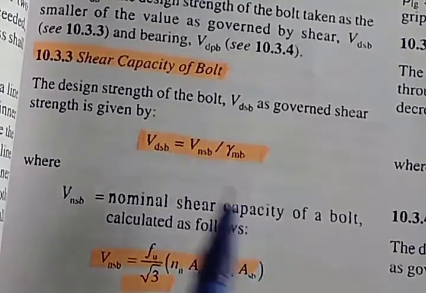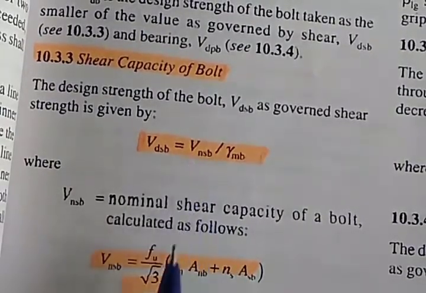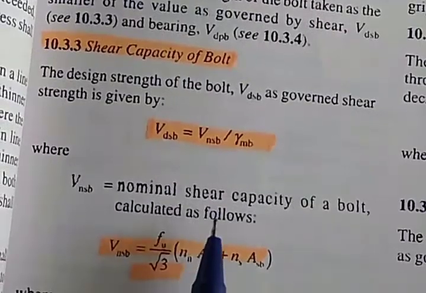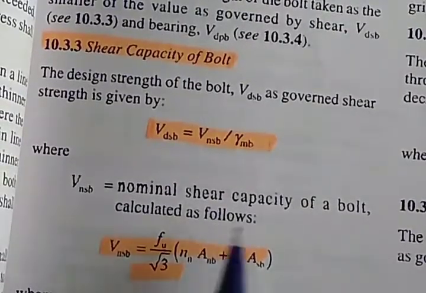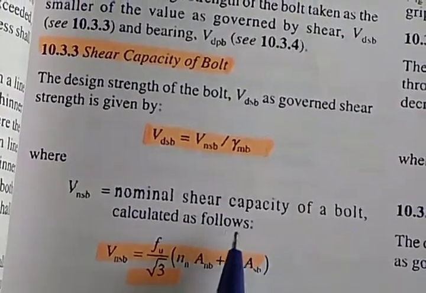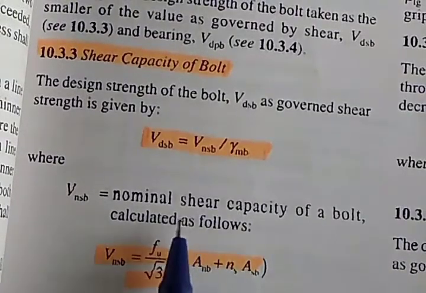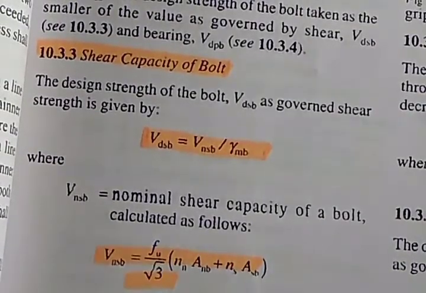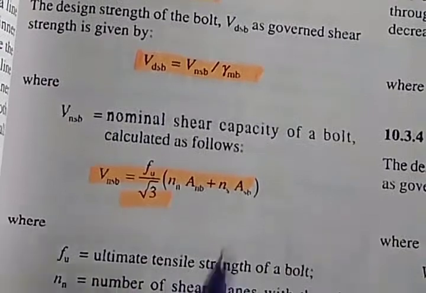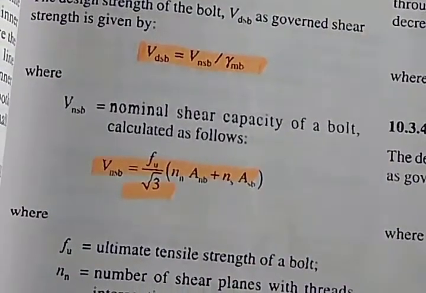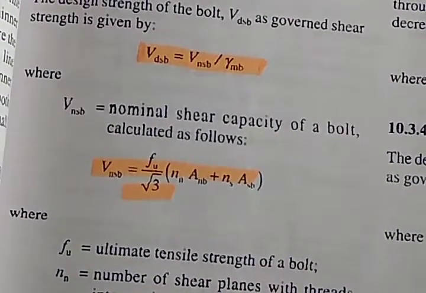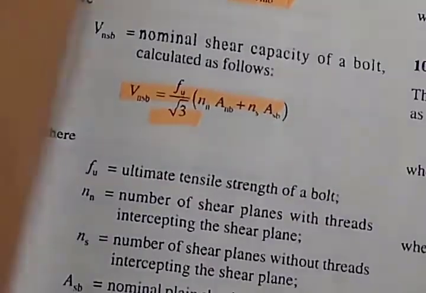We need to use all the symbols properly. VNSB is the nominal shear capacity of a bolt, and we calculate it as this formula is given: VNSB equals Fu by root 3 into (Nn into ANB plus Ns into ASB).